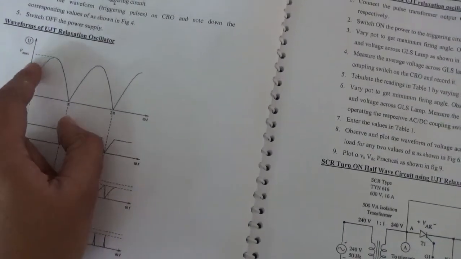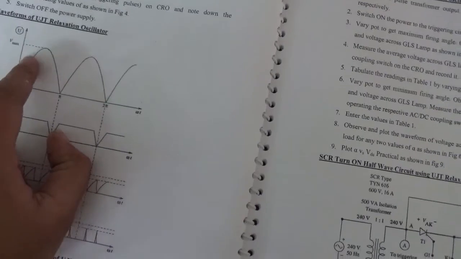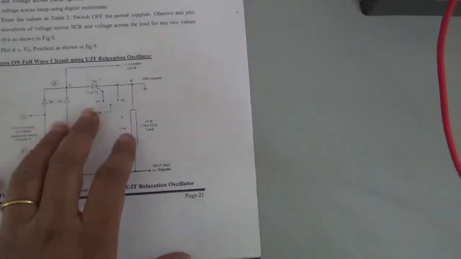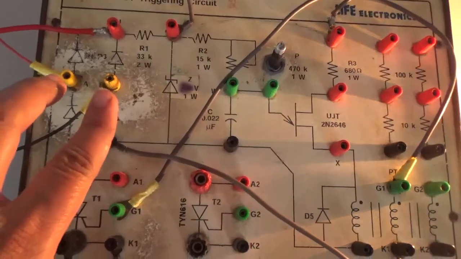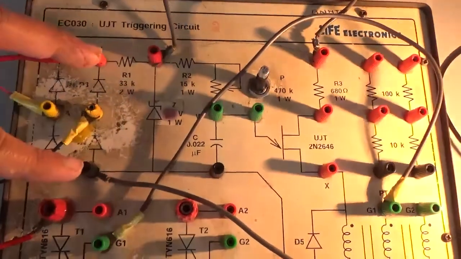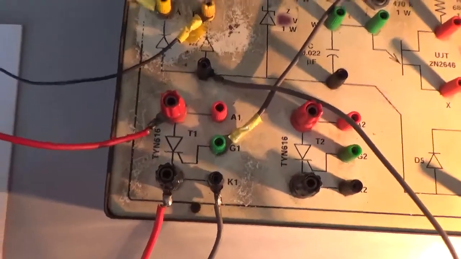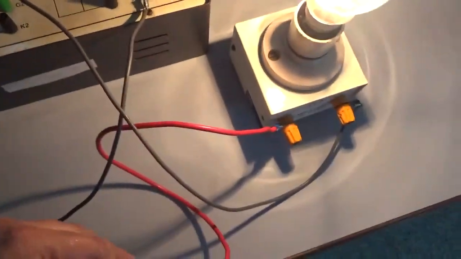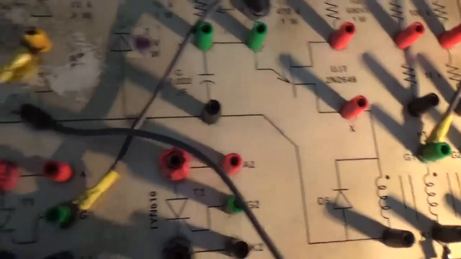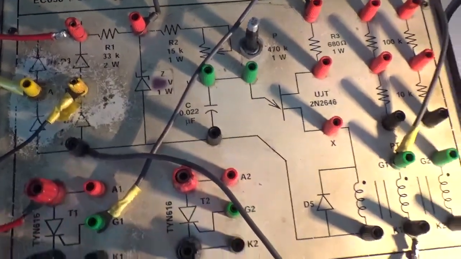Every time this pulse appears across the SCR, it turns on. If you take this as alpha, it will turn on at this point. Again in the next cycle, it will turn on at this point. So the output looks like a full wave rectifier. That's what we have done in the connections here. I have removed the connections across these two points, and we have connected across these two points. From the anode, the connection goes to the rectifier output terminal, and from the cathode it goes to the load. Then from the load it goes to the other output terminal of the rectifier.